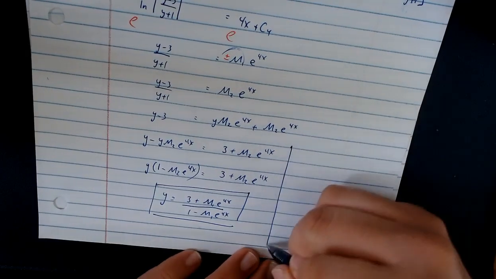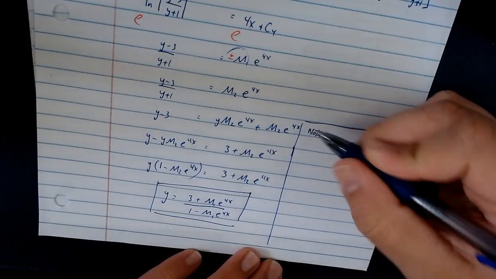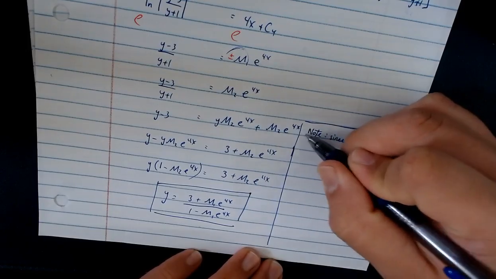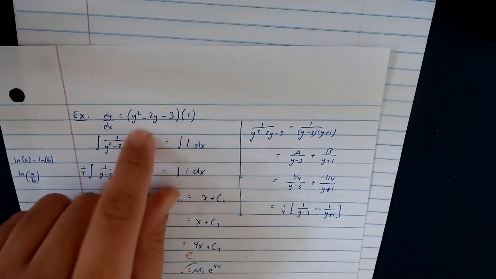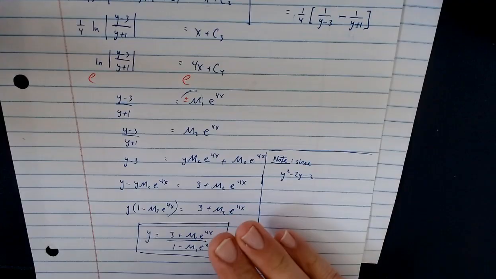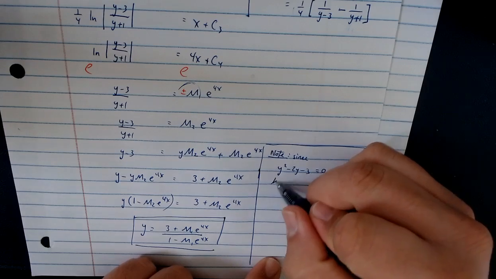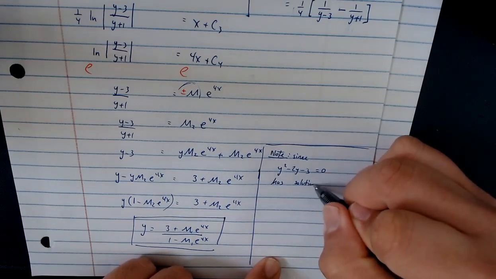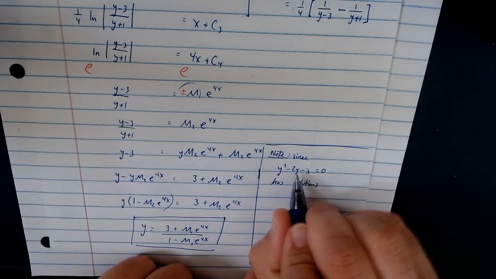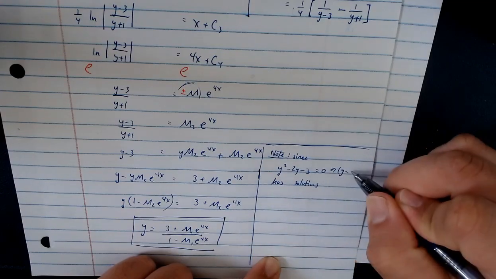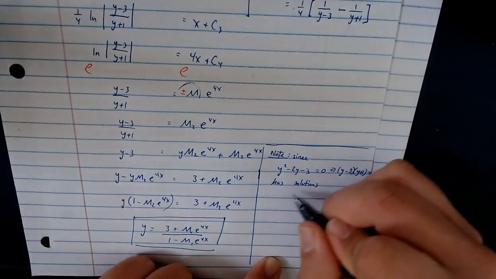One thing to note here, recall from our previous sections: since y squared minus 2y minus 3, the right-hand side of our original problem, equals 0 has two solutions, let's see. If I factor this, that's going to be y minus 3 times y plus 1 equals 0. So it has solutions positive 3 and negative 1.